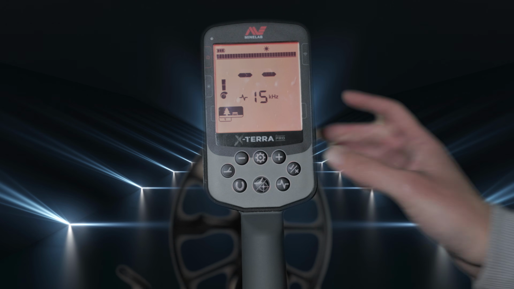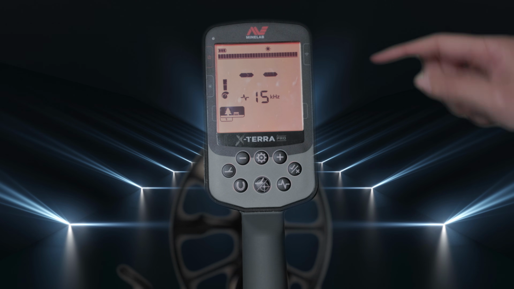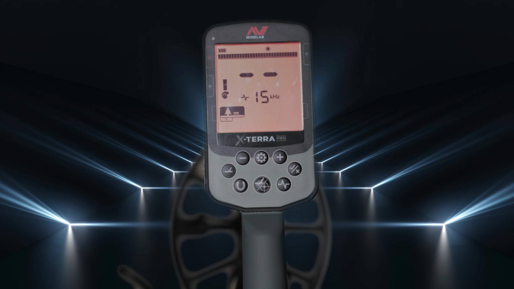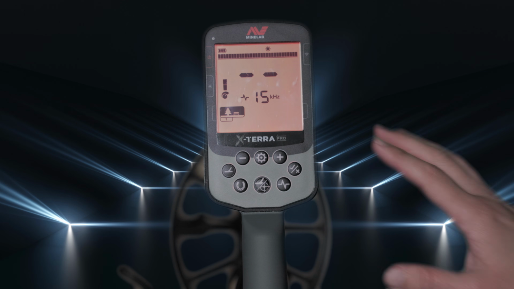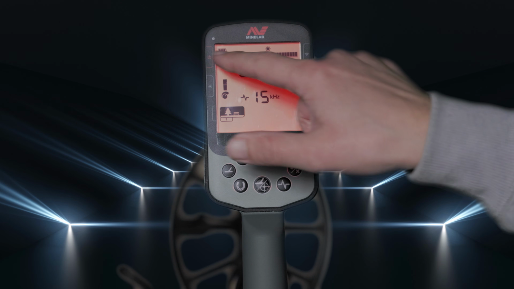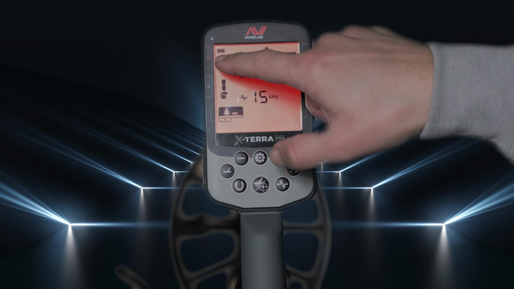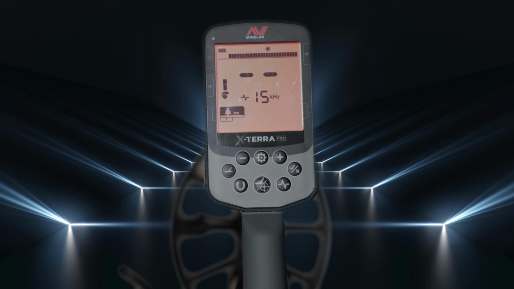Once you hit the all metal mode, you're going to see everything from your iron ferrous stuff all the way up to your high conductive targets. You're going to see everything. You're not going to miss anything. You press it again and you're going to go back into your discrimination pattern. As you can see, we've blanked out our iron and we're picking up everything else.